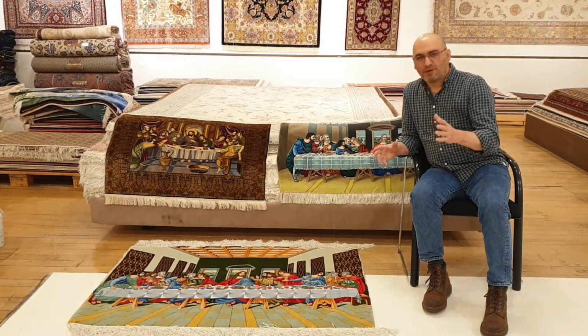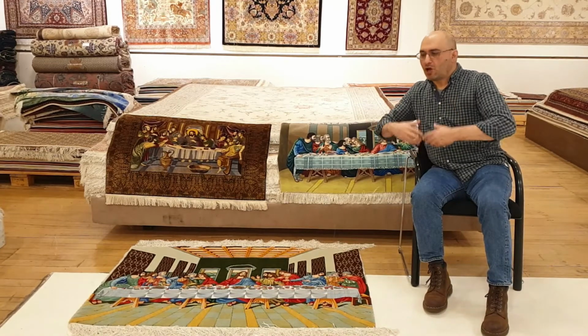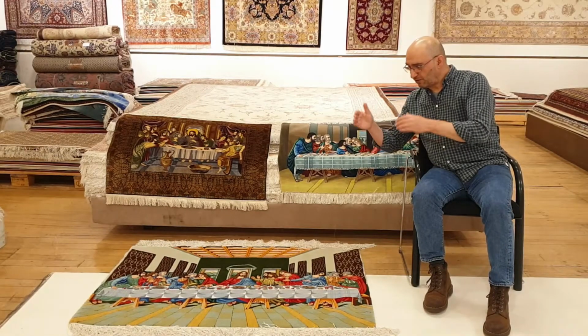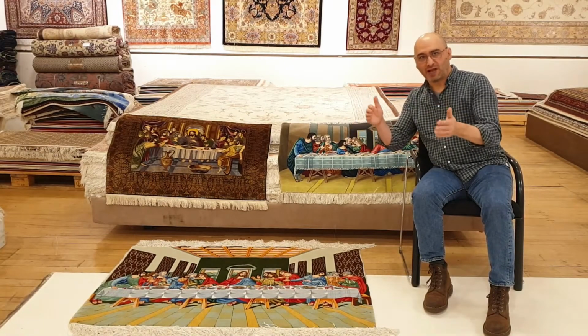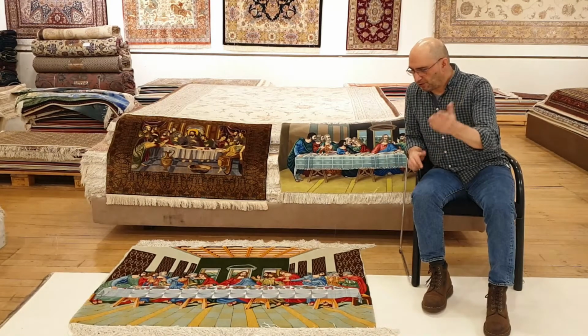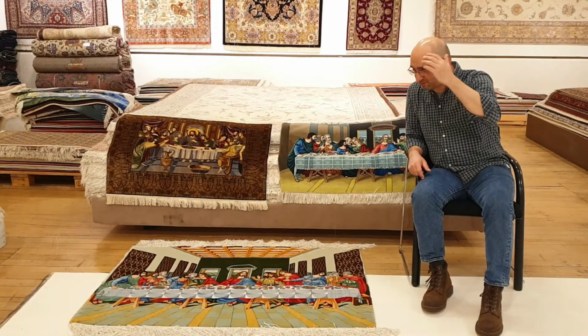Now, it is common for the Persian rug weavers to literally copy a painting. Copying it means they basically weave a rug to look exactly like the painting. For example, in America, we have Thomas Kinkade.